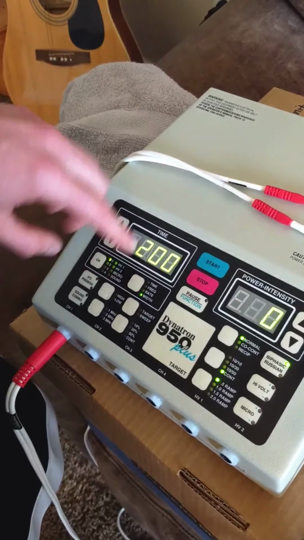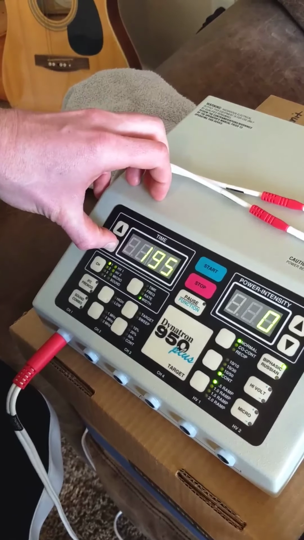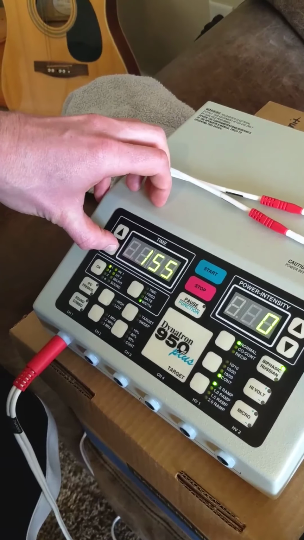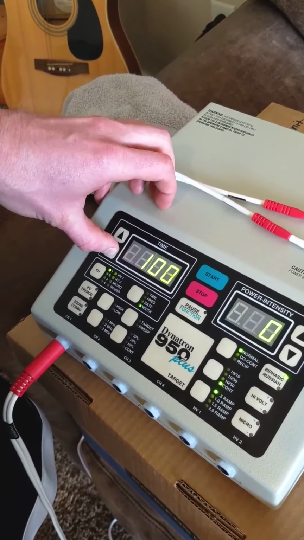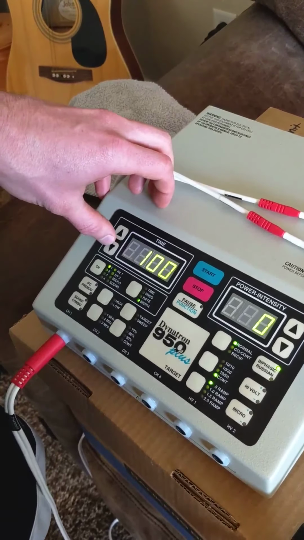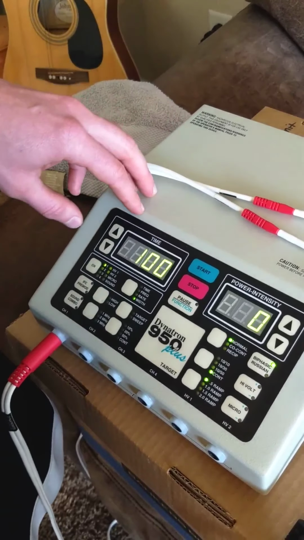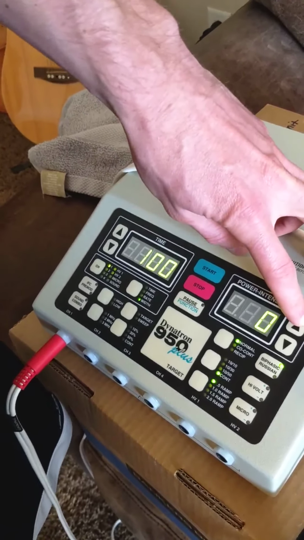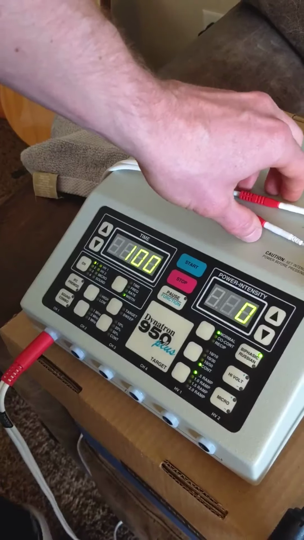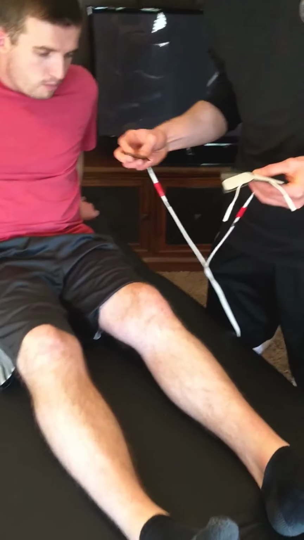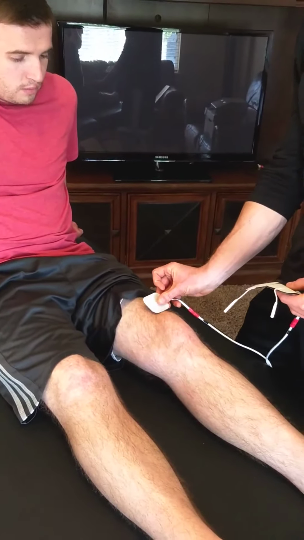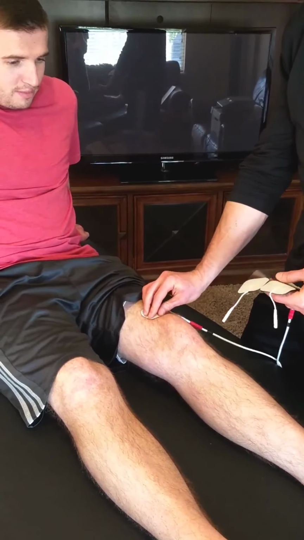So we're going to go with 100, and then our width or our duration for this application is actually going to be 100 microseconds. So I'll bring that down, and we're on channel 1. The intensity is going to be just whatever feels comfortable for Hank. So I'm going to take these pads now, and Hank, as I put these on, I'm just going to put them on either side of your knee here. It may feel a little cold, so just be aware of that.